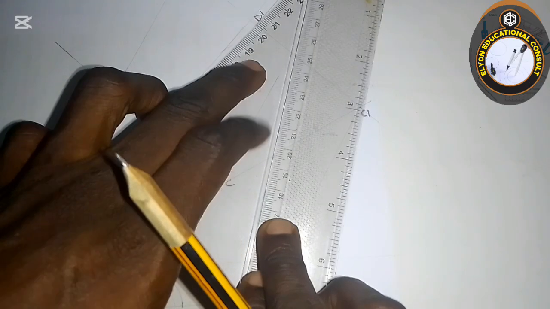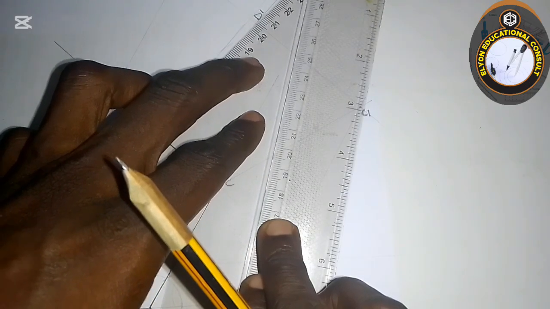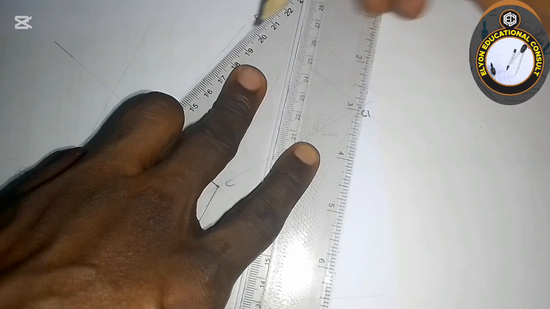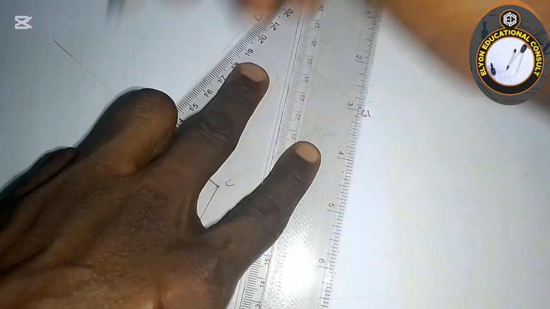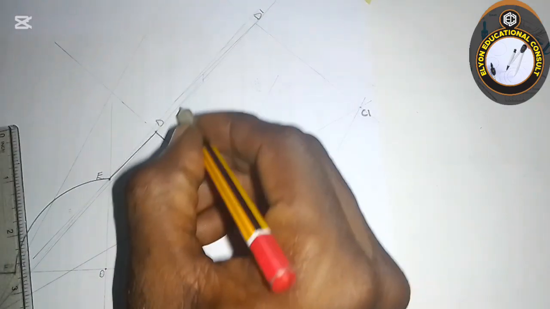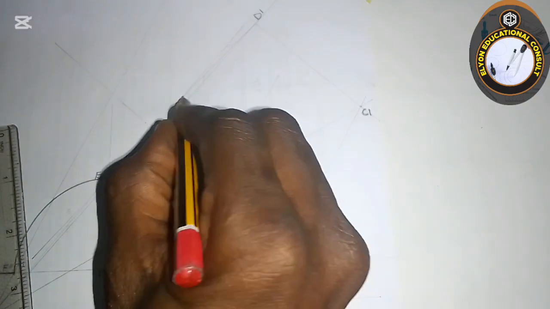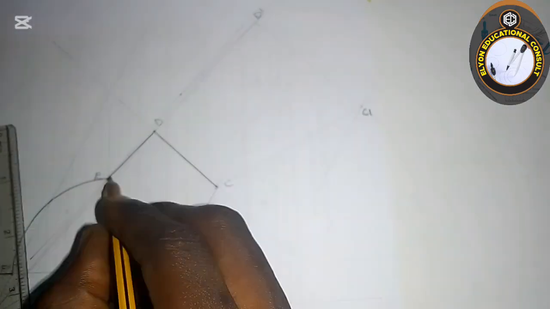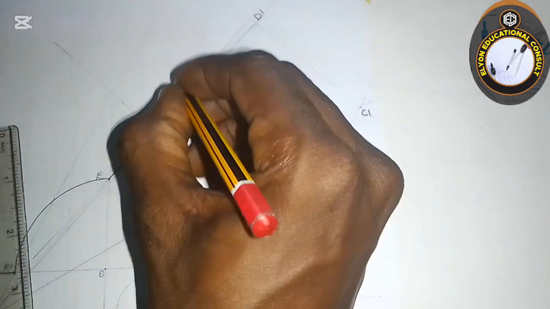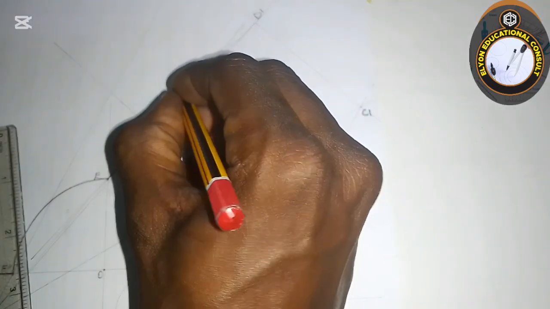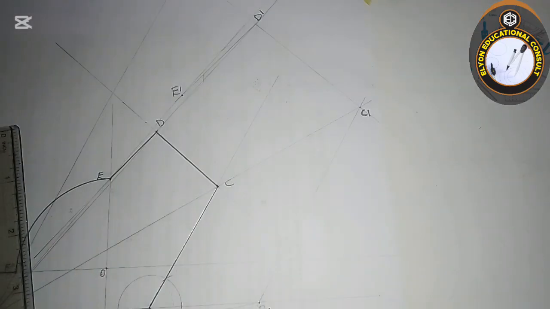Okay, alright, so I'm going to draw now from this. Draw the line. Take note where the line touches this line of E. You can see where it touches the line for E, so that will be my E1. I hope that is clear. So we've gotten E1 now.